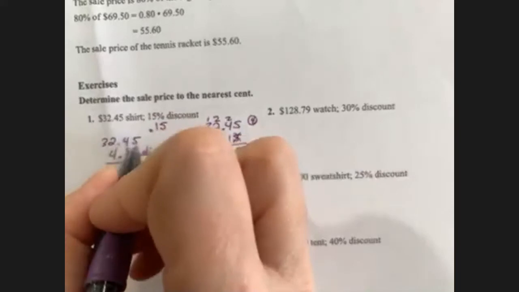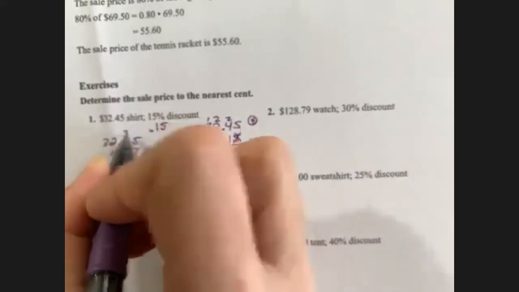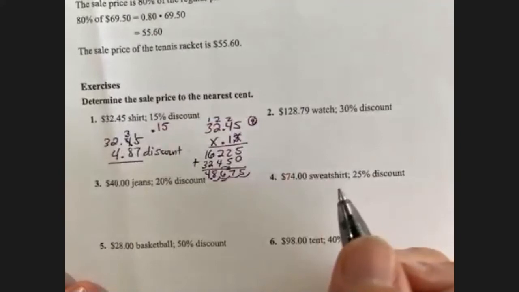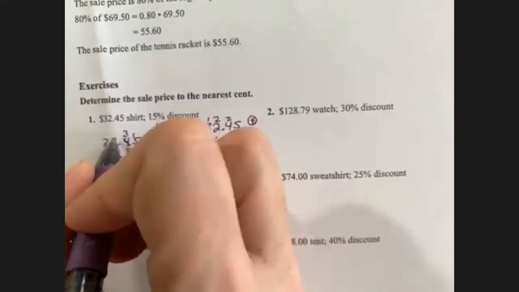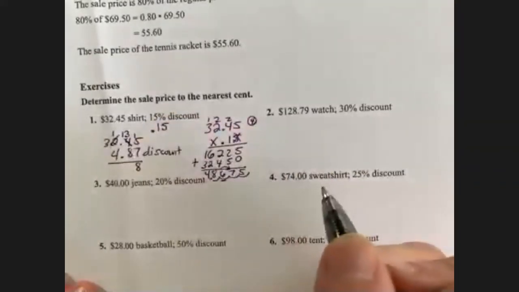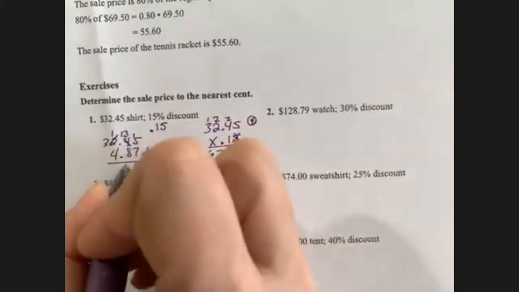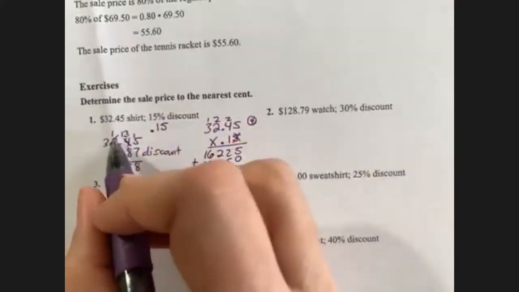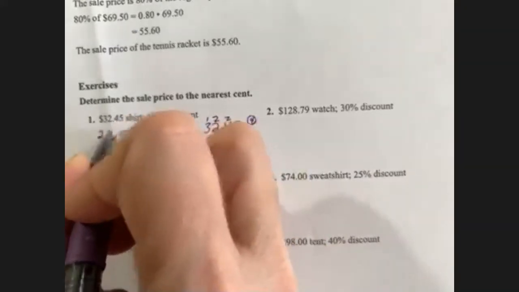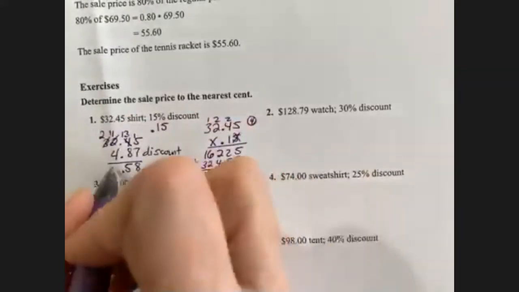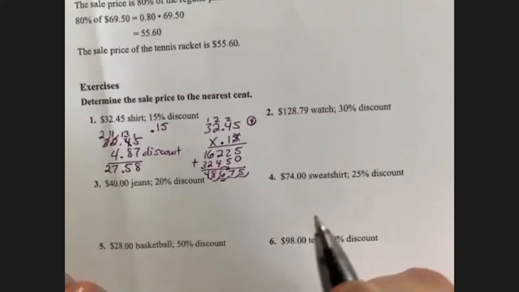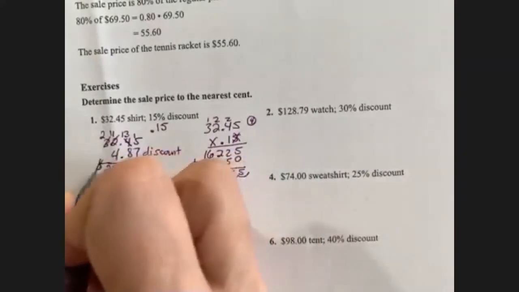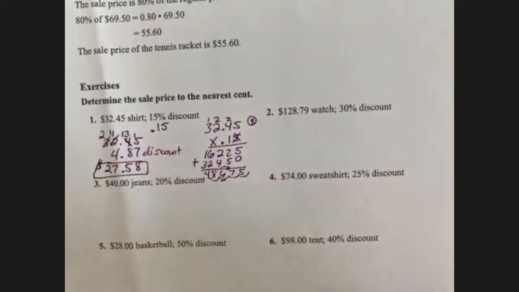So 4, I can't take 7 from 5, borrow from the 4, make it a 3, make it a 15 here. 15 take away 7 is 8. Can't take 8 from 3 here, so I borrow from the 2, make it a 1, make this 13. 13 take away 8 is my 5. Can't take 4 away from 1, so I borrow from my 3 and I make it 11. 11 take away 4 is 7, and I bring down my 2. So $27.58 is now the official cost of my shirt after it's discounted. That's discount, taking the price off.